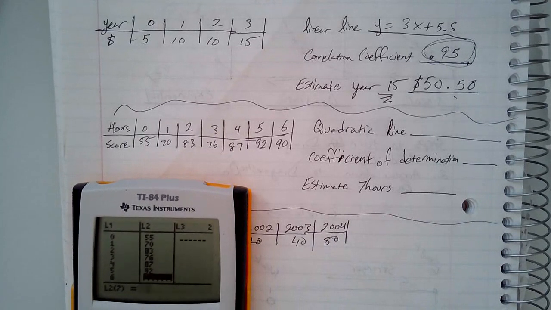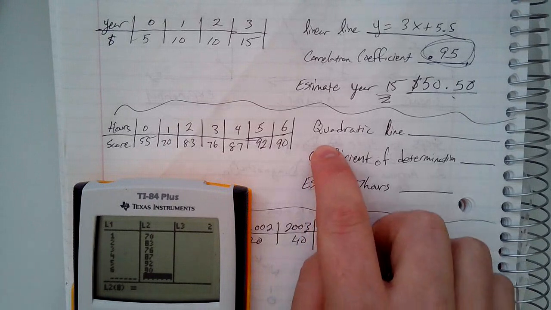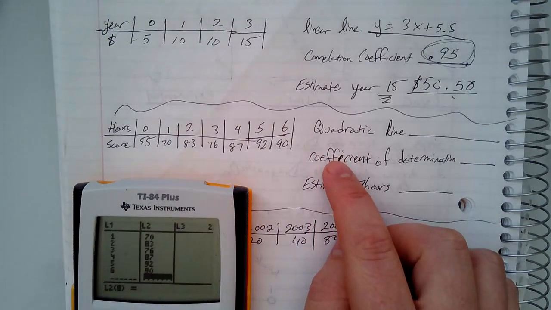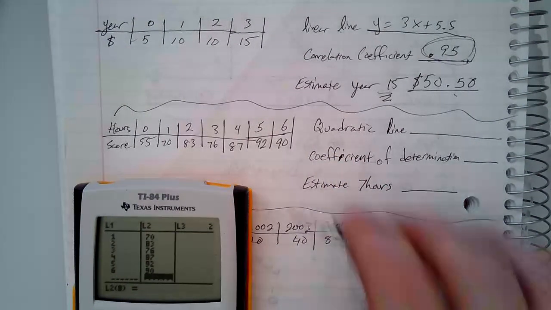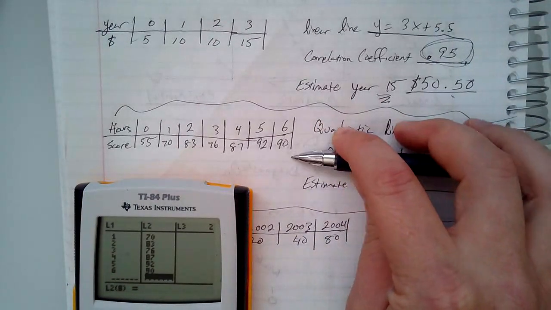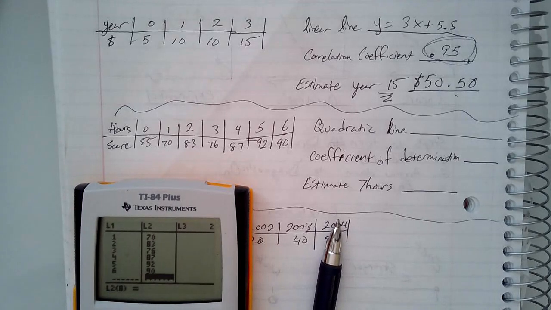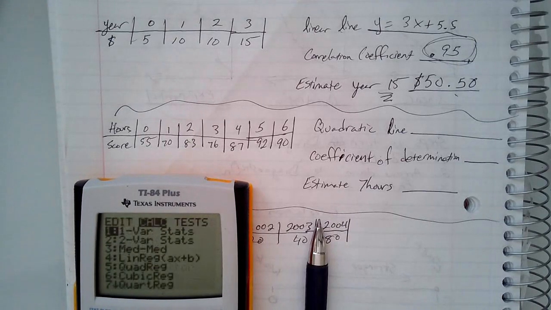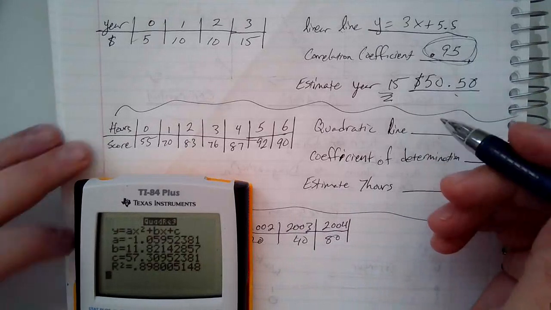92 and 90. Now, for the next one, it says, what is the quadratic line of best fit for the data in the table? This is our study. This is our exam score. All right, so what's the quadratic line? It's already telling us quadratic regression is what we need to use. So stat over down to quadreg, enter a bunch of times, then it gives us the equation.